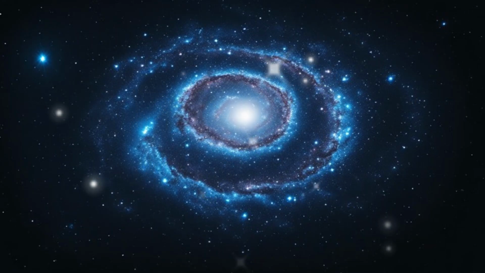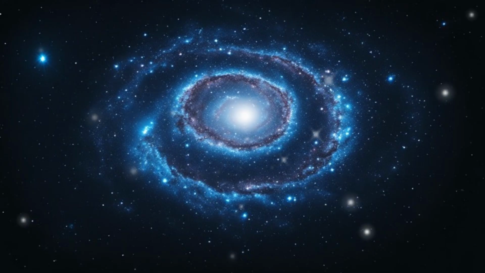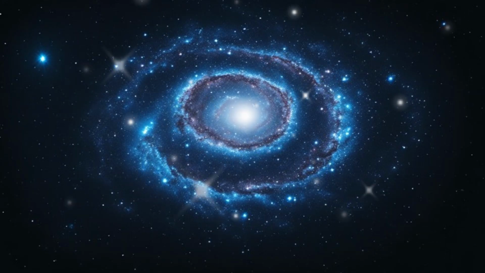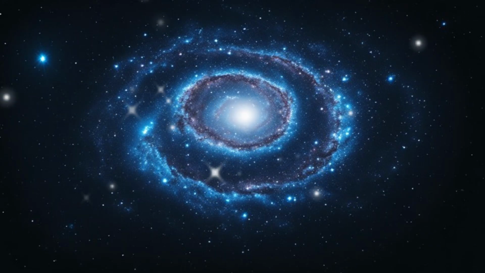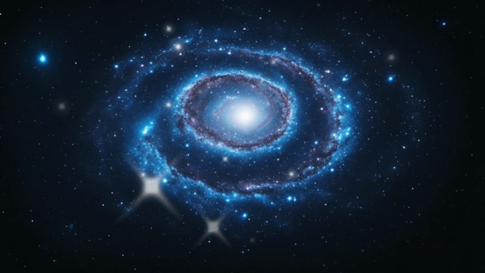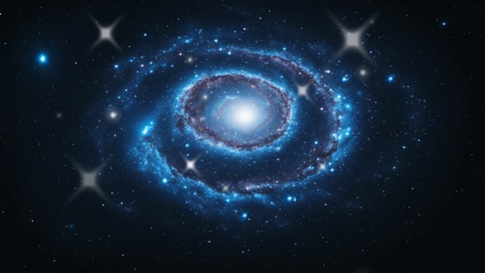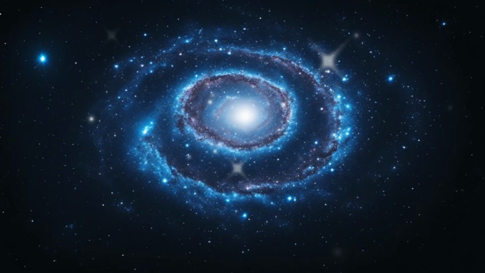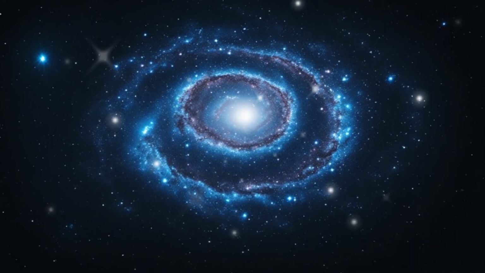In the far future, cosmic flows will largely cease. The universe will be dominated by expansion, and only the densest bound structures, galaxy clusters and their contents, will remain gravitationally coherent. The web will freeze into isolated islands separated by expanding voids.